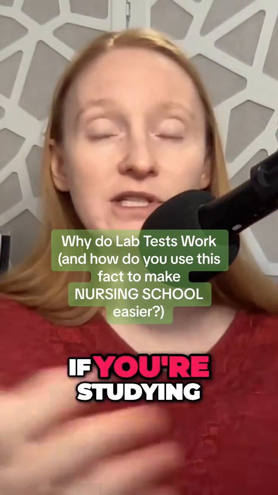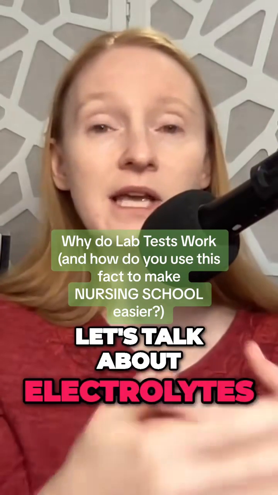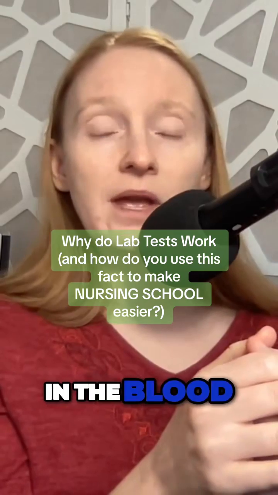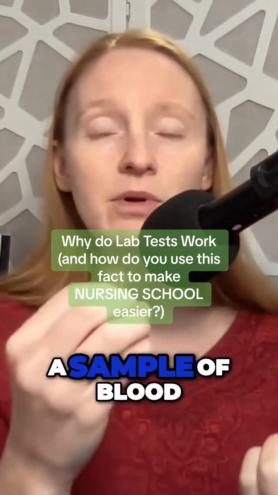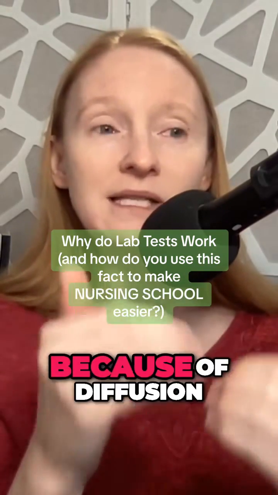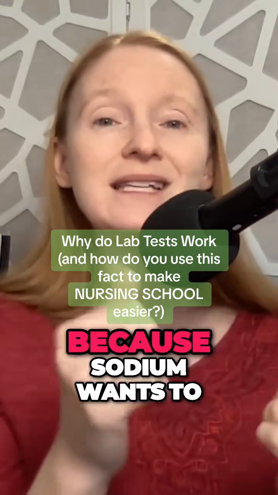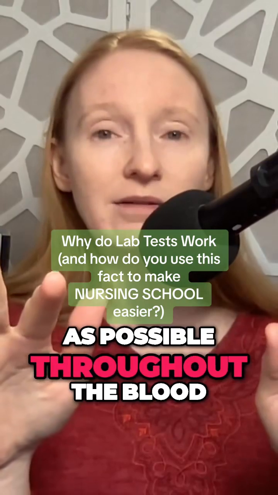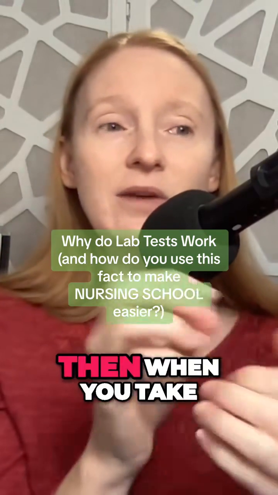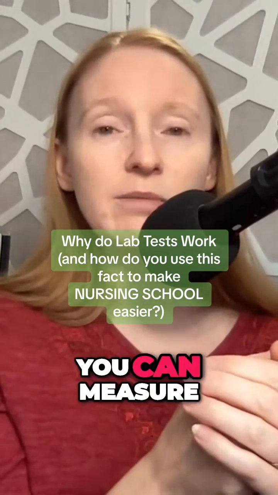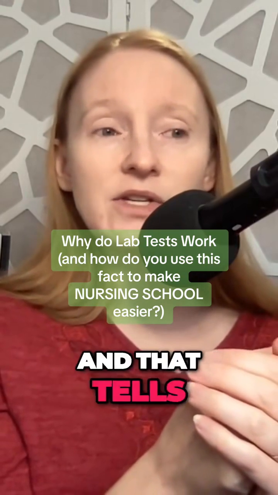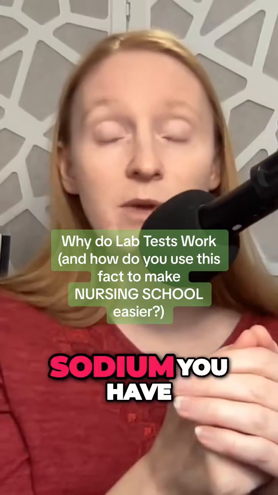If you're studying fluids and electrolytes, let's talk about electrolytes. Sodium is the most common electrolyte that is dissolved in the blood. And if you just take a sample of blood, because of diffusion, because sodium wants to spread out as evenly as possible throughout the blood, then when you take a small sample of blood, you can measure how much sodium is in that small amount of blood. You can take a ratio, and that tells you approximately how much sodium you have in the entire body.